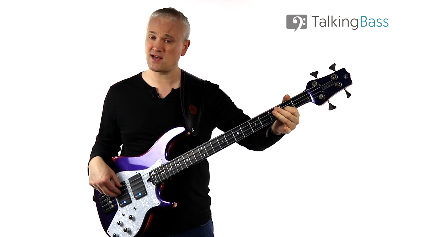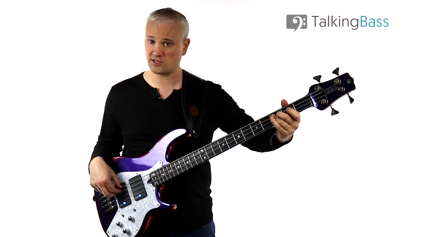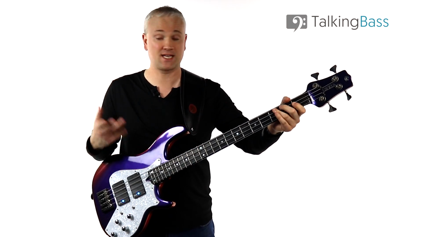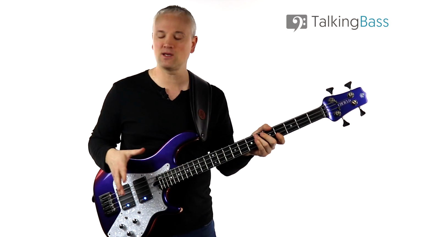So there's a major third, C to E, minor third, C to E flat. So I'm playing 3rd fret A string, 1st fret D string, okay? And again, you want to be able to see that pattern anywhere on the neck.